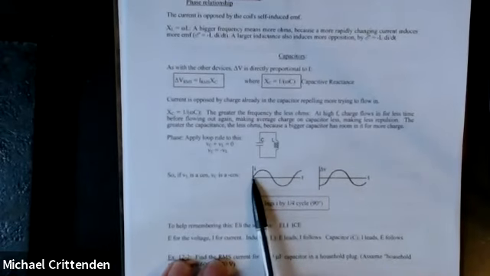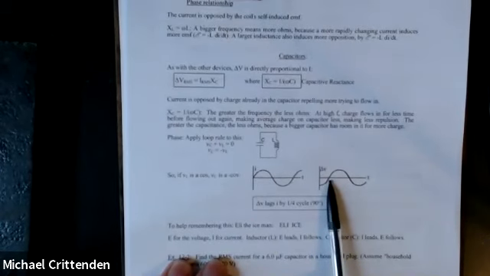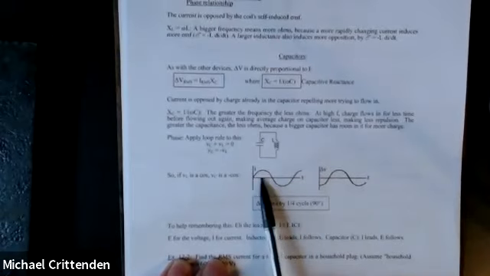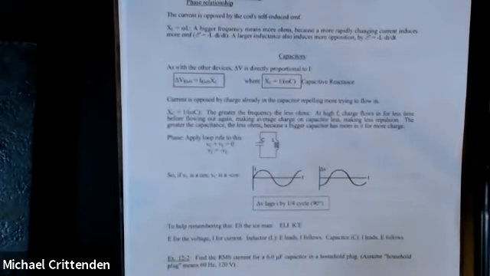The current starts out going up through 0. A quarter of a cycle later, the voltage goes up through 0. Current does it first, voltage does it later. So in a resistor, they're in phase. In a capacitor or an inductor, there's a 90-degree phase difference. That much, I think, is pretty easy to remember. The tricky part is remembering what's supposed to lead and what's supposed to lag.